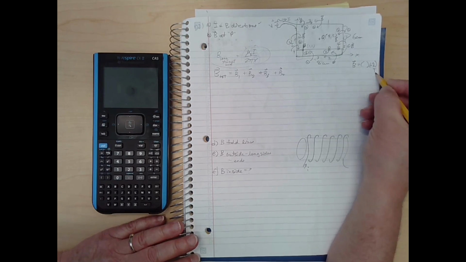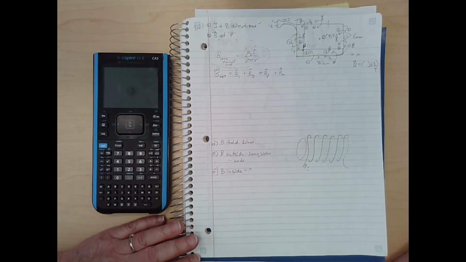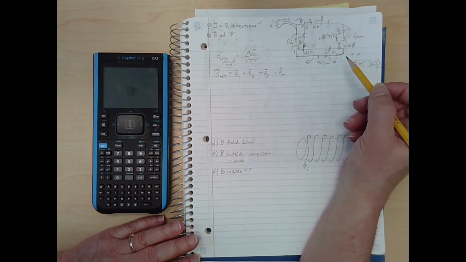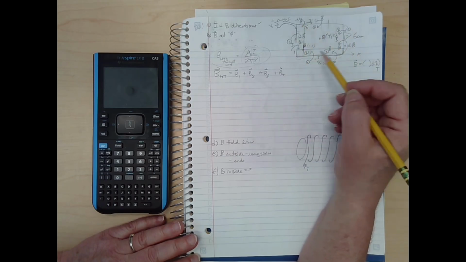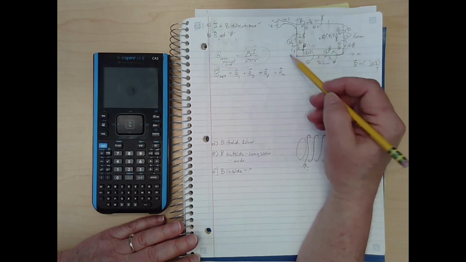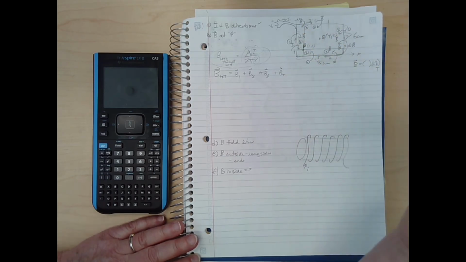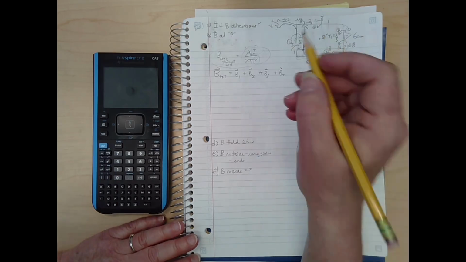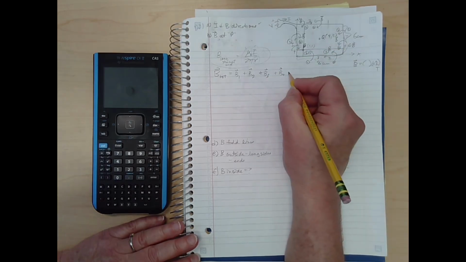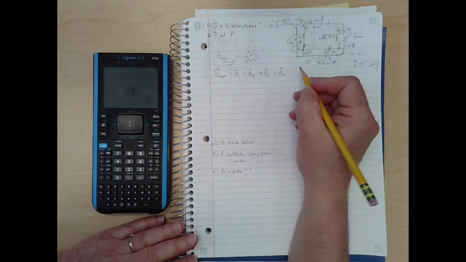And of course, it'll be in Teslas. So all of these contribute in the same direction. If I had somehow made it 2 different sets of wires with some currents going the opposite direction, we could have gotten some that added up and some that cancel, some positive, some negative. But in this case, it's a little too easy, but we'll go with it.